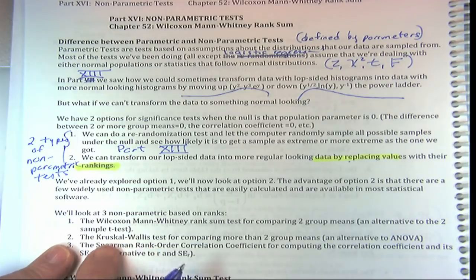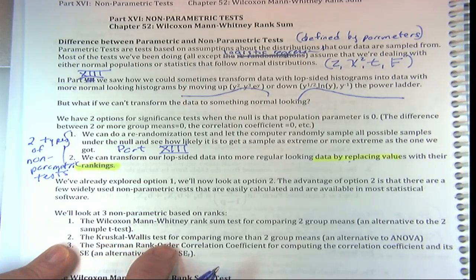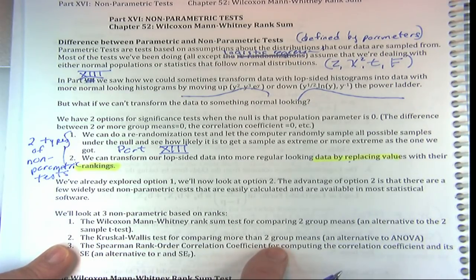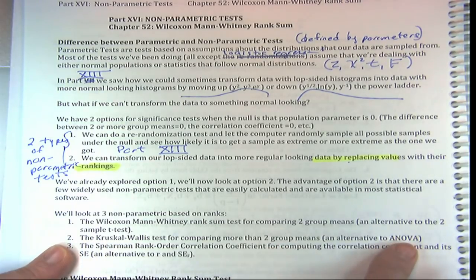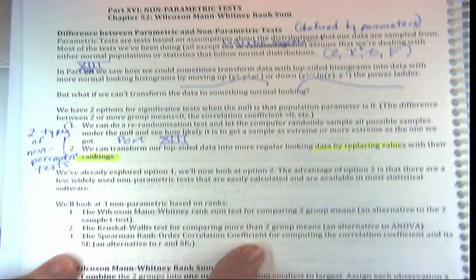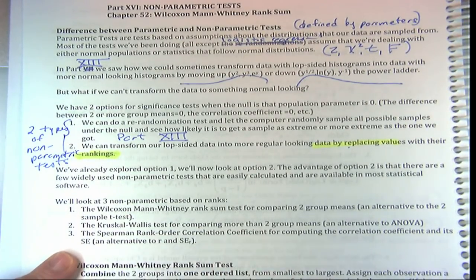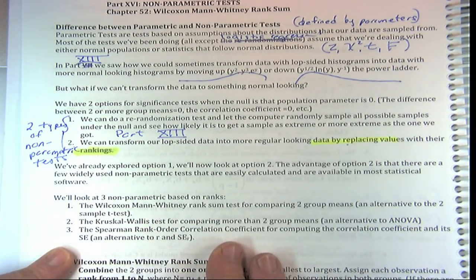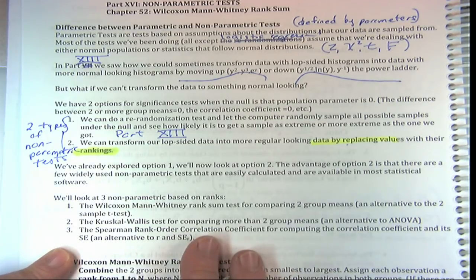Then there's the Kruskal-Wallis test, the non-parametric version of our usual ANOVA to compare means. The last one is the Spearman rank order correlation coefficient, the non-parametric version of our regular correlation coefficient.